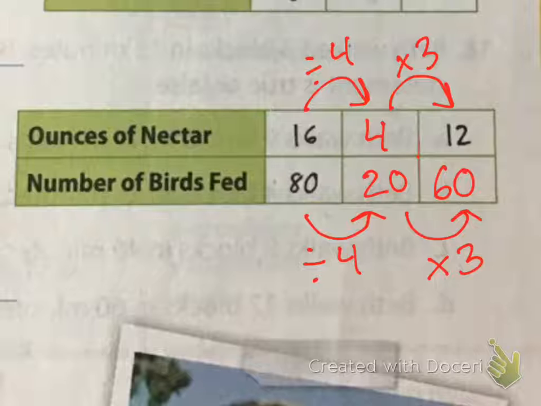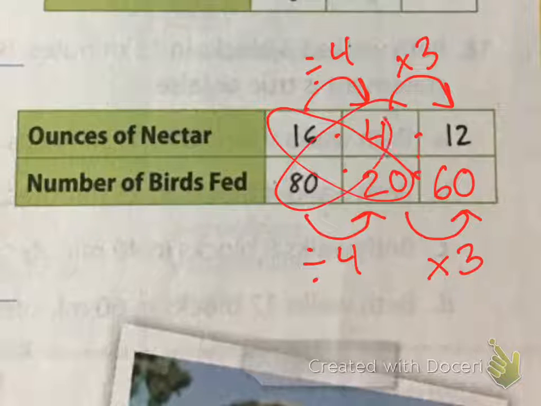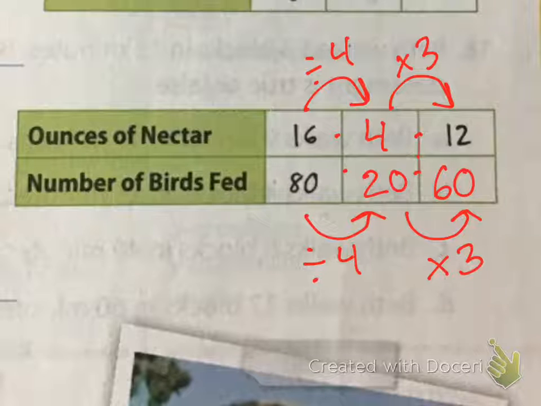So 16 over 80, is that equal to 1/5? Yes, because that was the unit rate. 4 over 20, is that equal to 1/5? Yes. 12 over 60, is that equal to 1/5? Yes, these are all equivalent ratios. If you want to check, do that butterfly math. You want to make sure that they're equal. If you don't want to check, whatever.